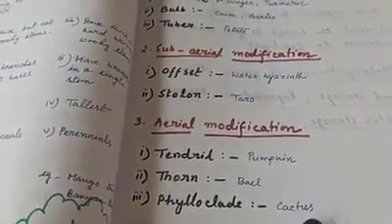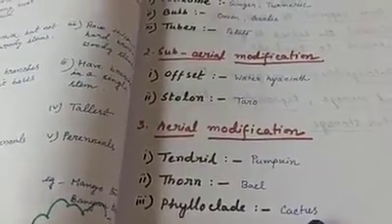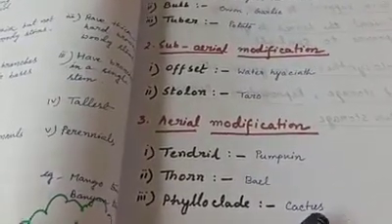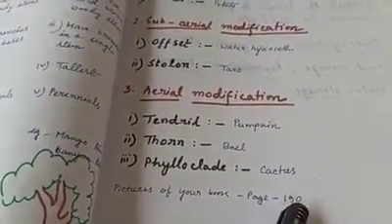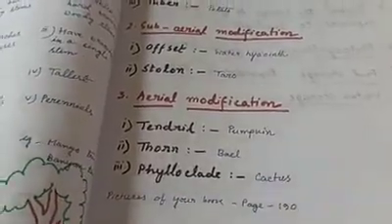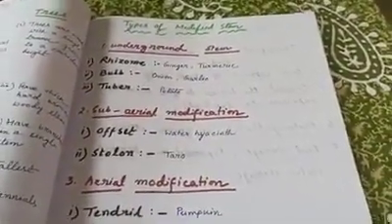I have some pictures for you. Please see those pictures which are attached with the video, and you will find these pictures in your book also on page 190. So students, we know about the types of modified stem.